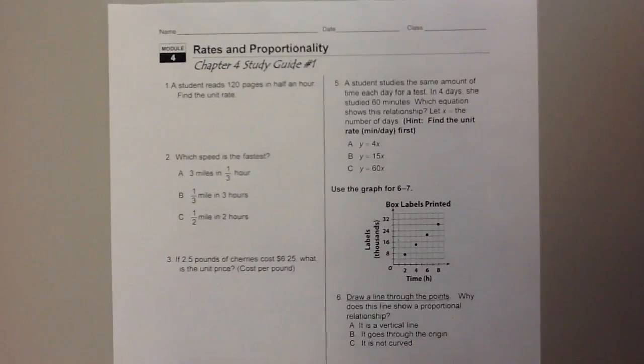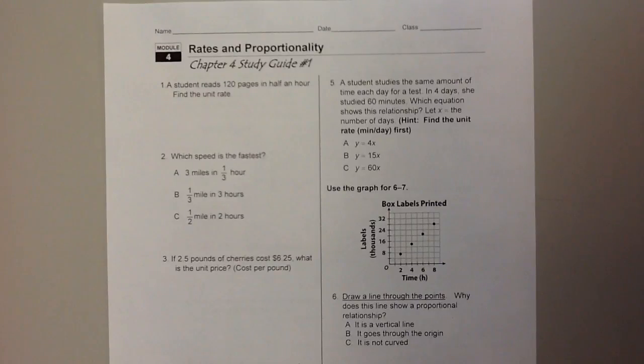Okay, number 2. Number 2 says, which speed is the fastest? And we have 3 options. 3 miles in 1/3 of an hour, 1/3 mile in 3 hours, or 1/2 a mile in 2 hours. So as you can see here, we're comparing miles to hours. So what we could do here is find the unit rate for each of those 3, A, B, and C, and whichever one has the greater miles in 1 hour, that's going to be your fastest speed.